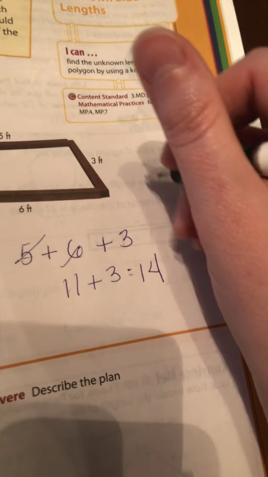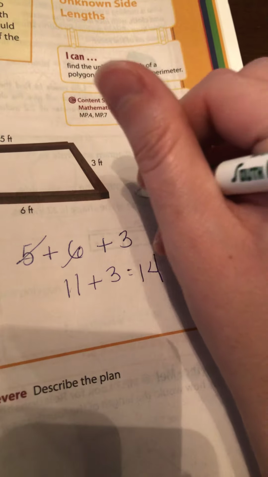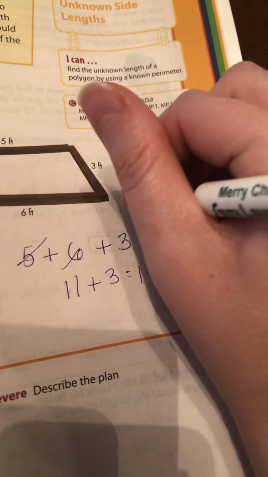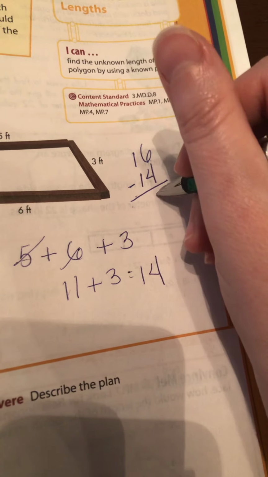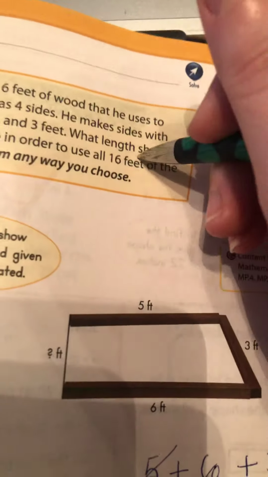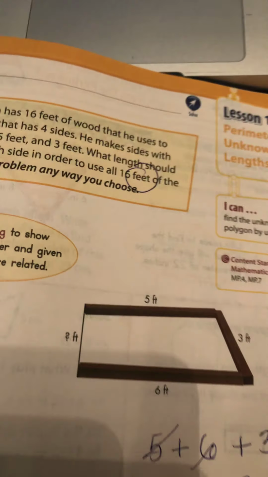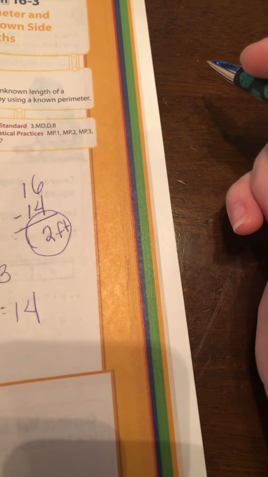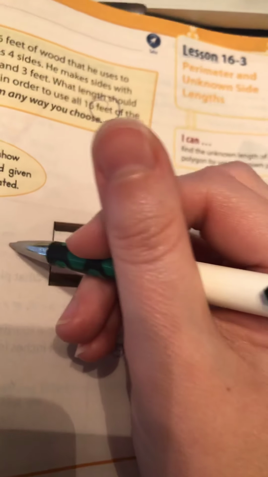And then we're going to take the 14 and we're going to subtract it from the 16, okay? So, and that would be 2. And then we saw in the problem that the unit of measurement is feet, so we got to make sure we put 2 feet, okay? So he has a very small side right here, 2 feet.